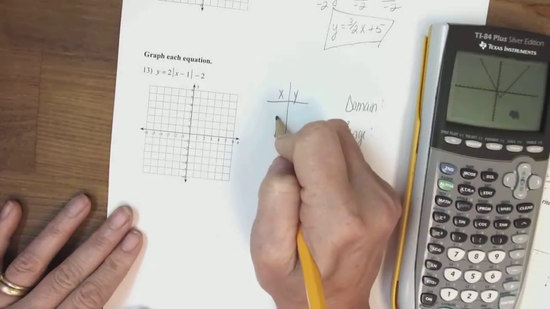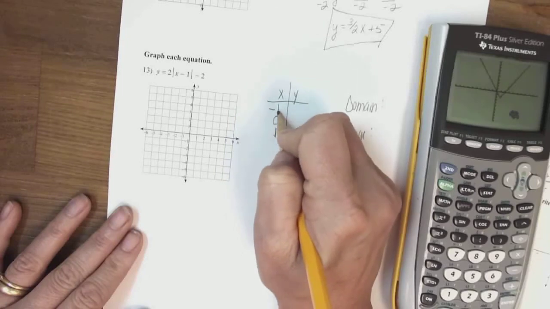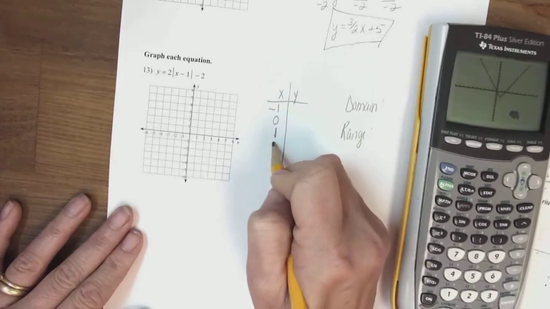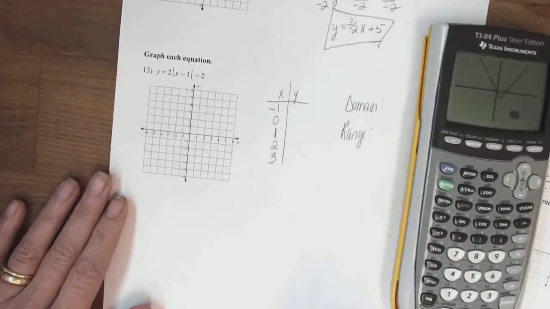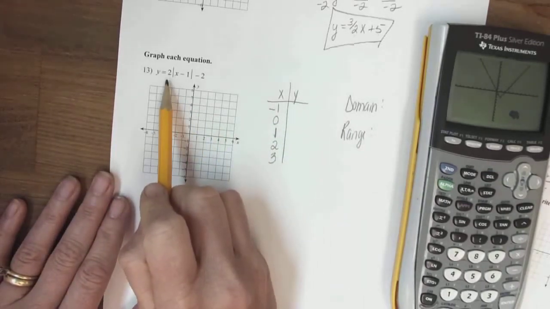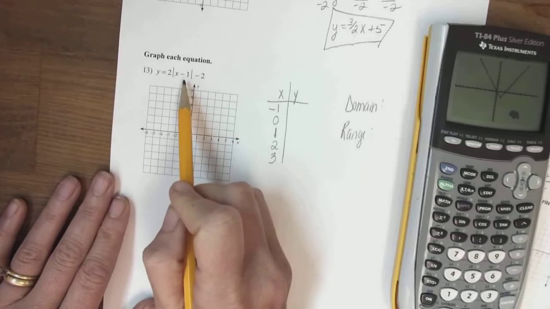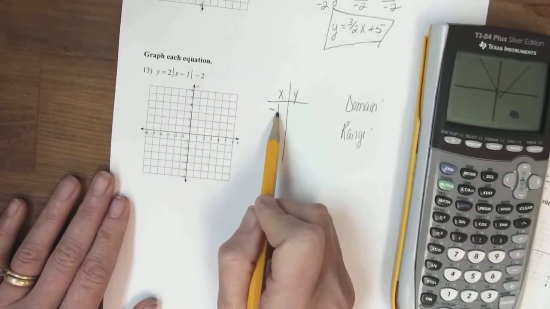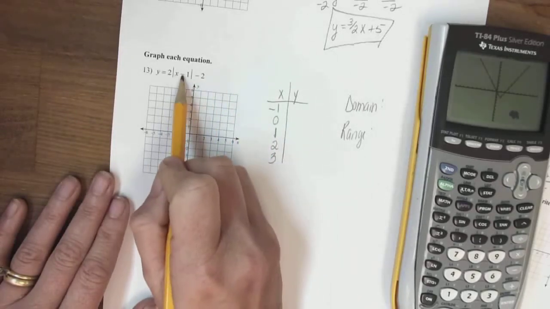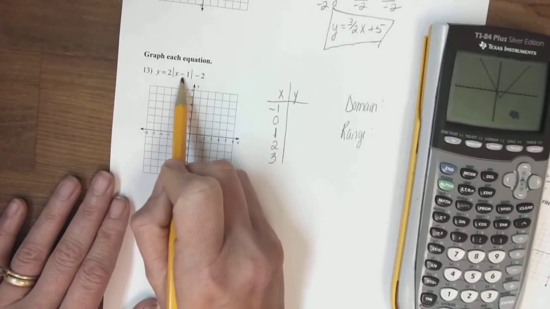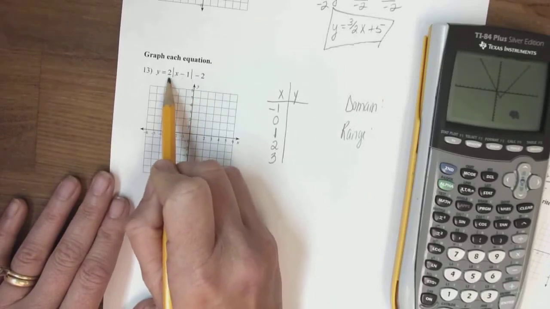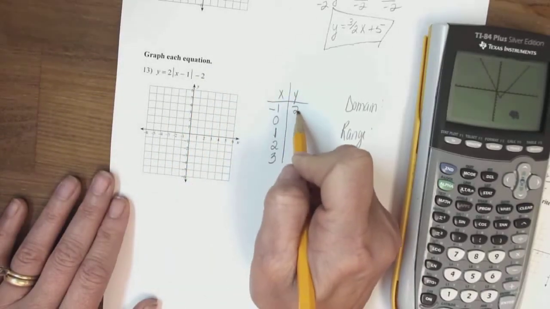And then I'm going to put numbers before 1, which would be 0 and negative 1, and maybe some numbers after 1, which would be 2 and 3. I substitute those into the equation. You can do it in your head. For example, you could go negative 1 minus 1 is negative 2. Absolute value of negative 2 is 2. 2 times 2 is 4. 4 minus 2 is 2.